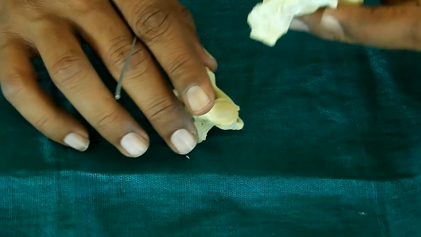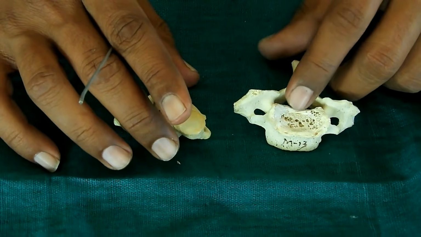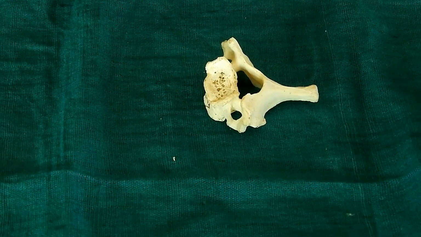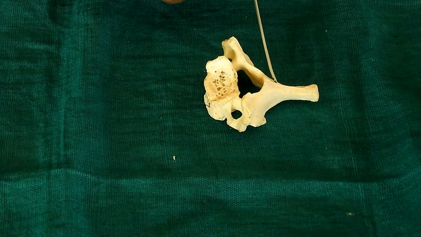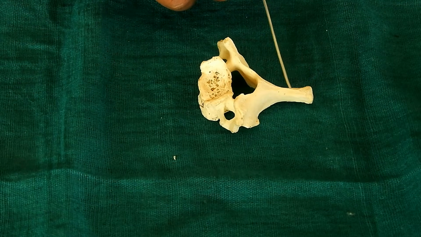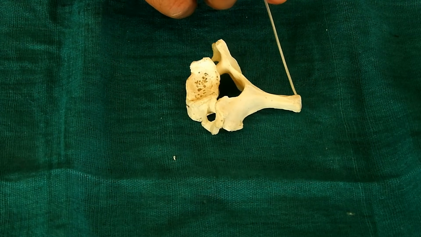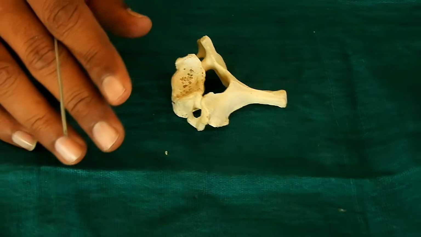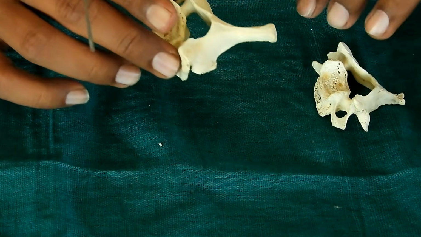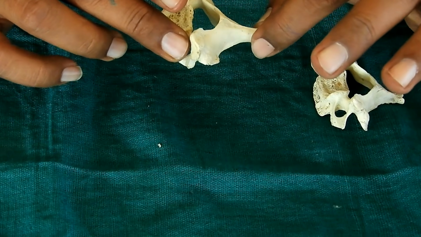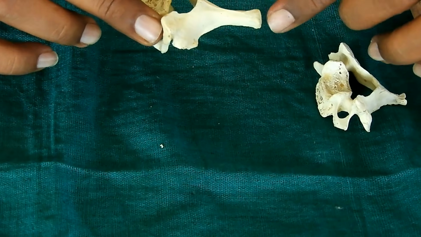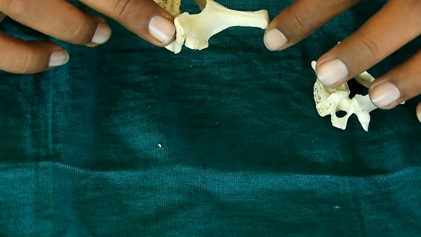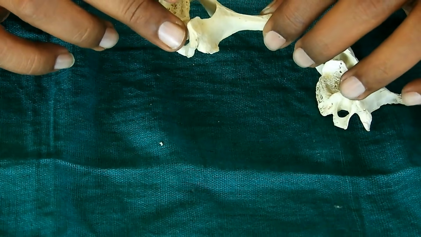Now we will move to the last atypical cervical vertebra, that is C7, which is also known as the vertebra prominens because it has a long, thick, prominent spinous process. Now what is atypical in C7? It has a long, thick, nearly horizontal spine. Its tip is not bifid, but instead ends in a prominent tubercle.